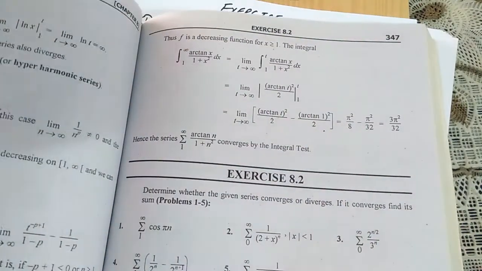So now, starting from exercise 8.2, question number 1.